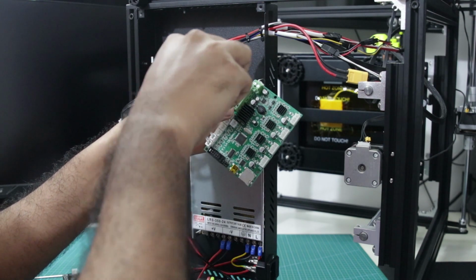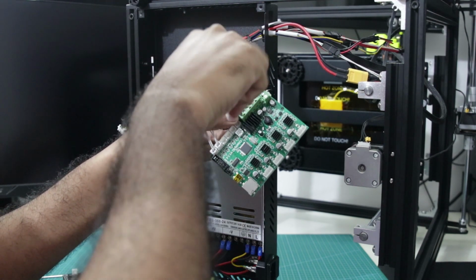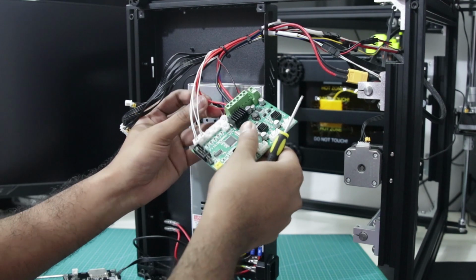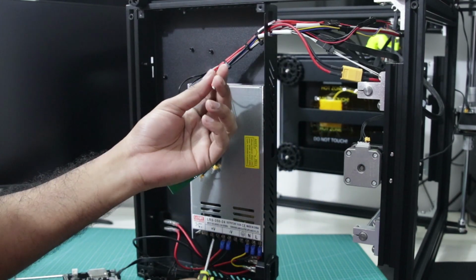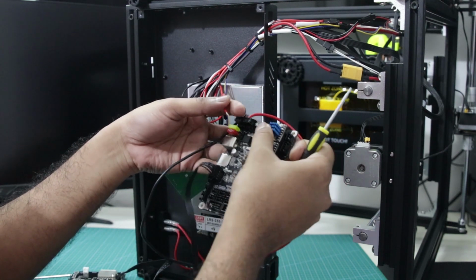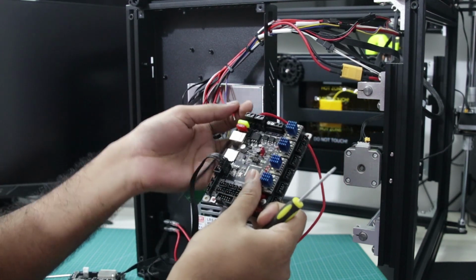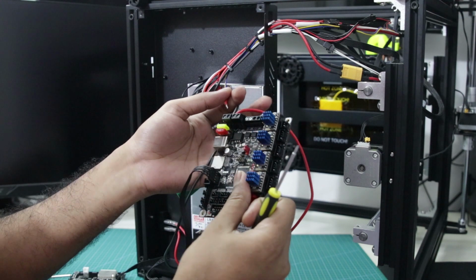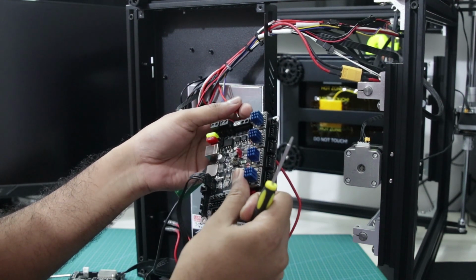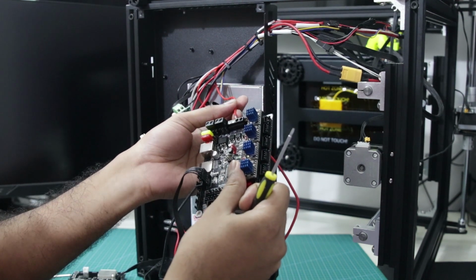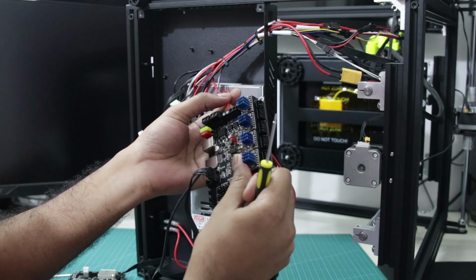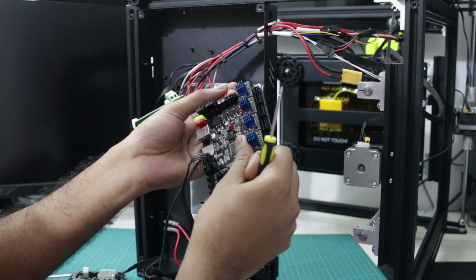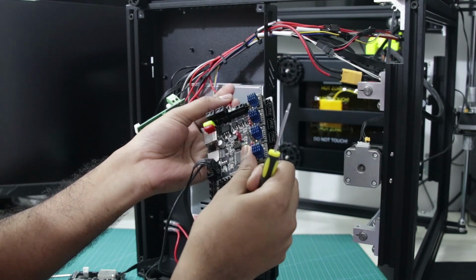So first do the negative one. And here in our SKR board we have two hot end terminals, so we will use the HE0.